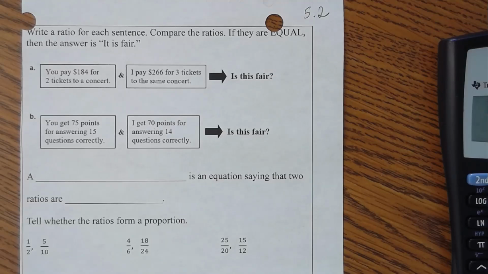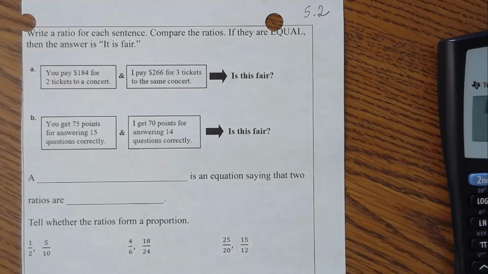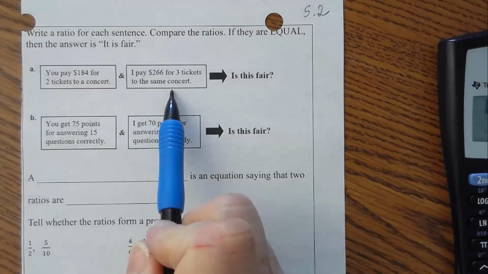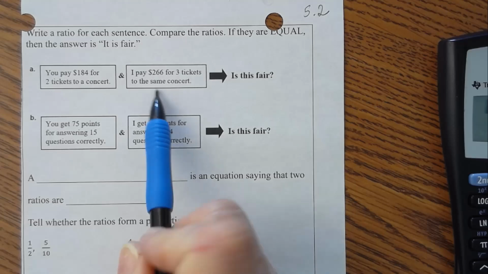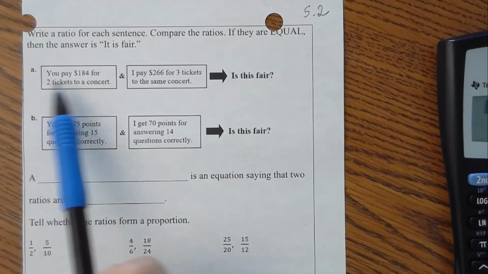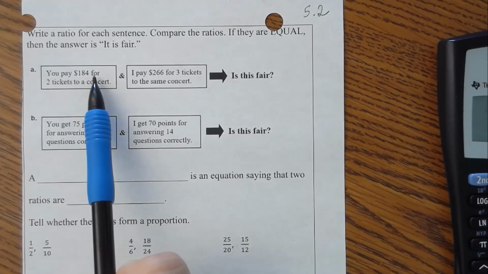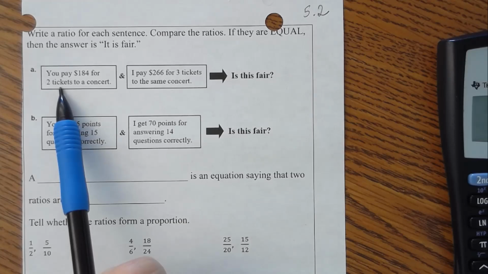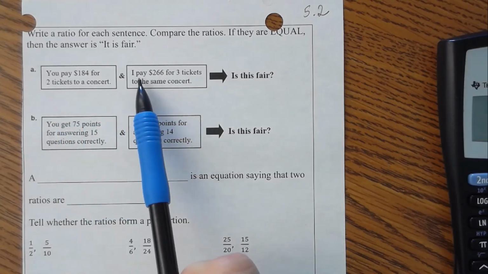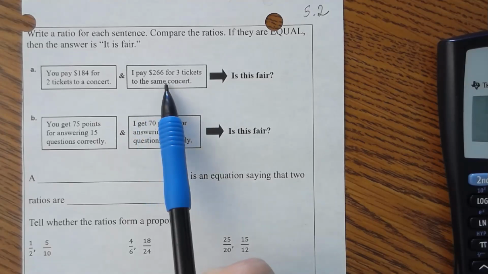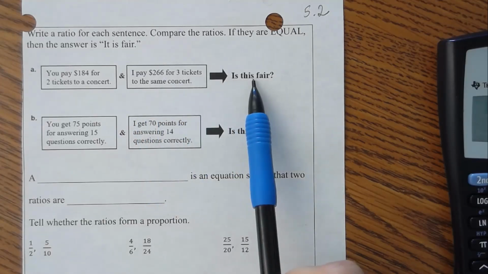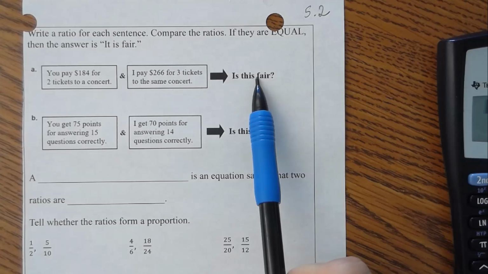Today we're going to talk about deciding if two ratios are proportional or not. So first I'd like you to take a minute to consider these two situations here and decide if these situations are fair. You paid $184 for 2 tickets to a concert. I paid $266 for 3 tickets to the same concert. Is this fair? Did we pay the same amount?